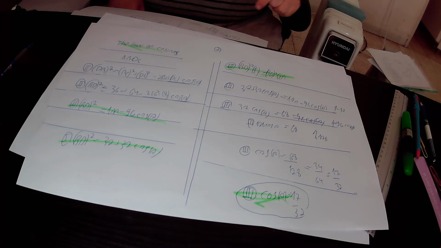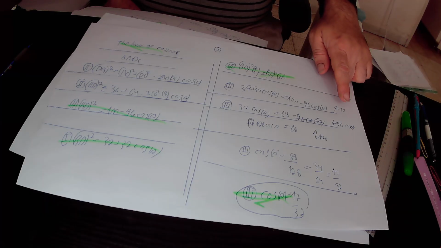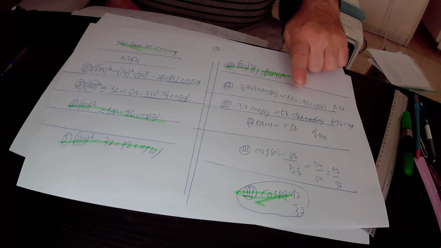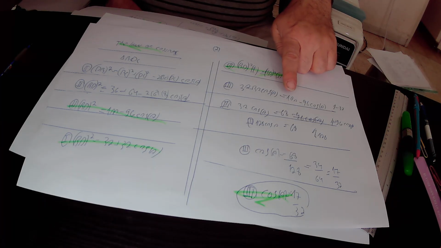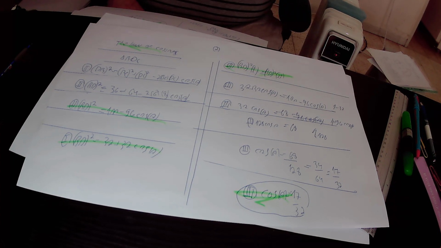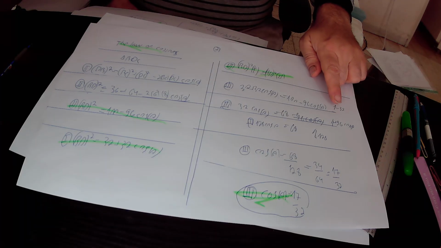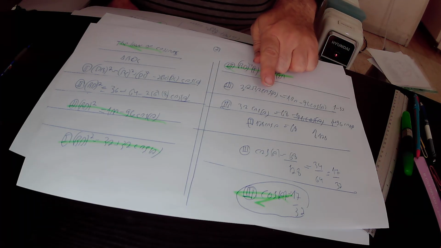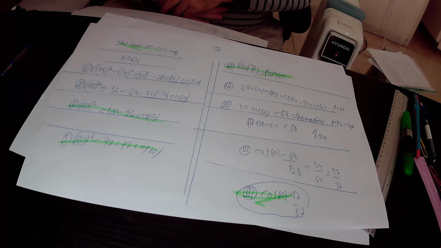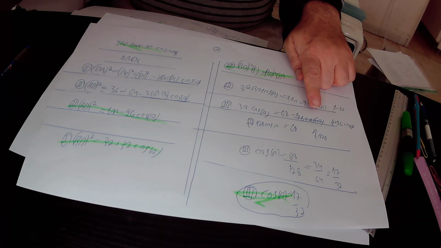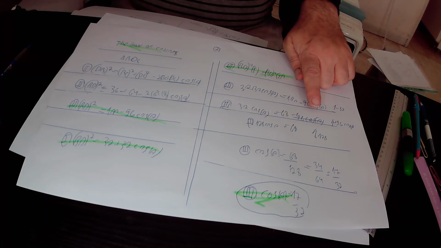So here we add 96 cosine theta to this equation, so 96 cosine theta minus 96 cosine theta is 0, so on this side of the equation we are left with 68, while on the other side we have 32 times cosine theta plus 96 cosine theta, which equals 128 cosine theta. So in total, in equation 3, 128 cosine theta equals 68. So here we divided equation 3 by 128, and finally found that according to equation 3, cosine theta equals 68 over 128.